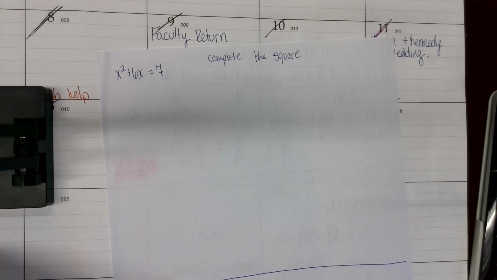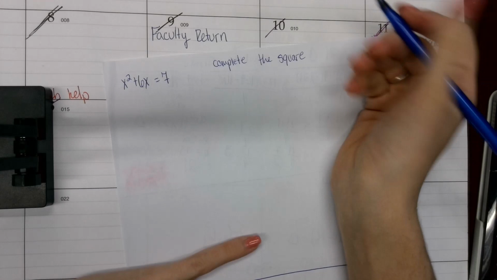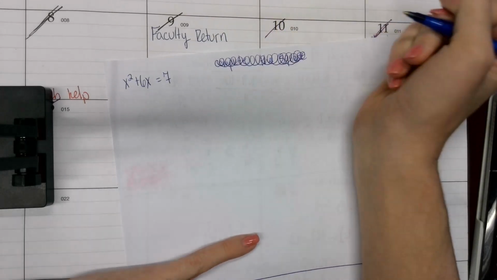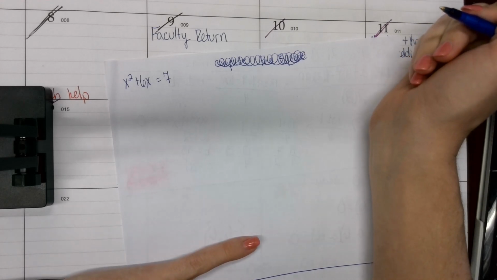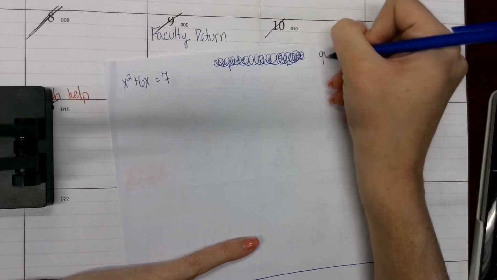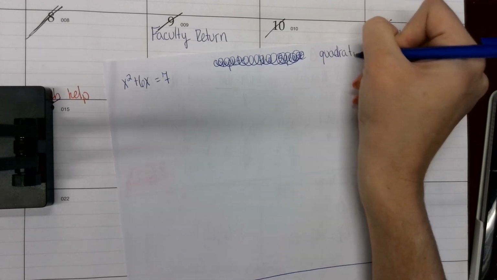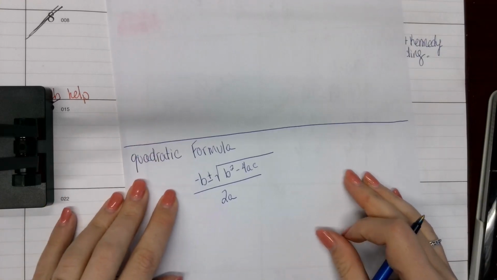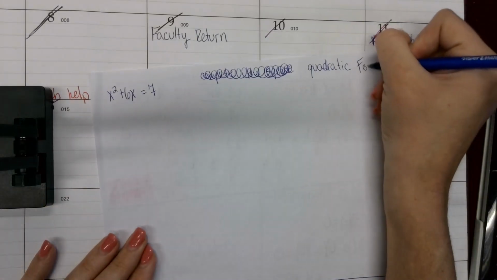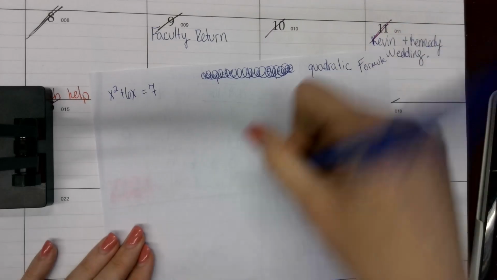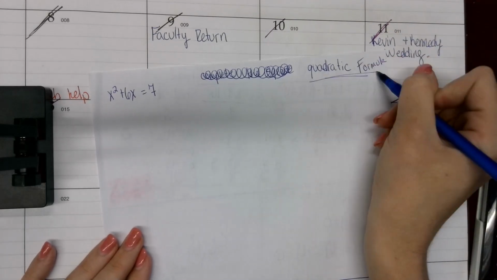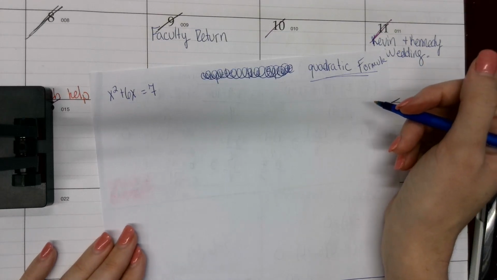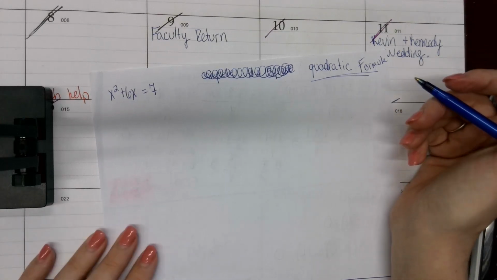So on this one, I'd recommend just doing the quadratic formula because that's going to be the easiest route. And this is the last one because on the bottom I just wrote the quadratic formula again. As long as you know this, you can work out any of these problems. You don't have to factor it. You don't have to do anything. If you can do the quadratic formula, you can just do the quadratic formula.